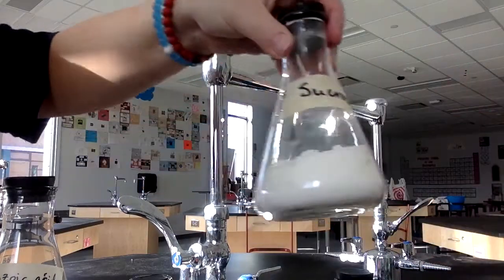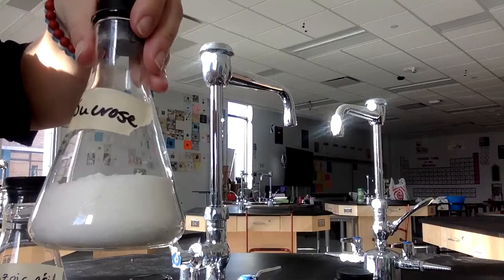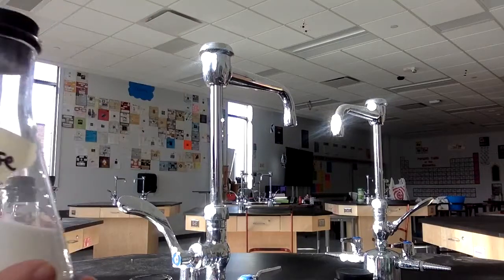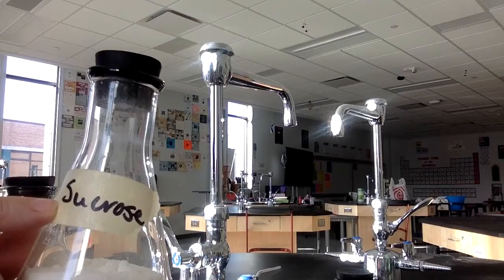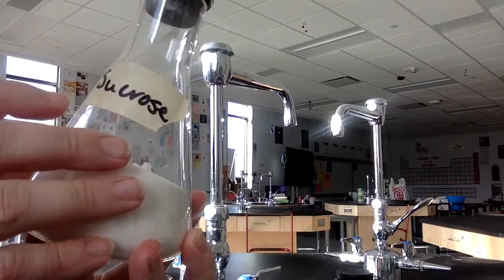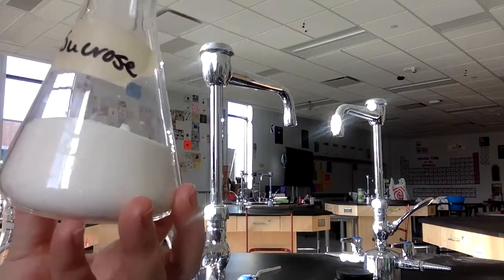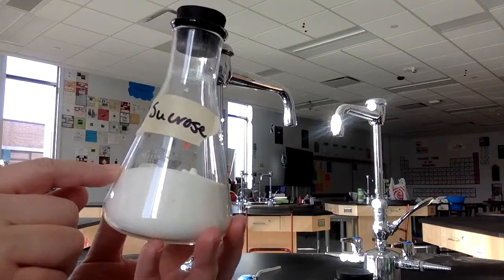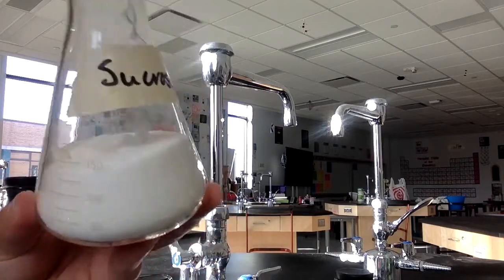The next one I want to show you is sucrose. So sucrose, this is another one that you're going to have to do a little bit of research. Look up sucrose on the internet. You'll find the chemical formula. For description, again, this is a 250 milliliter Erlenmeyer flask, and this takes up about 150 milliliters.